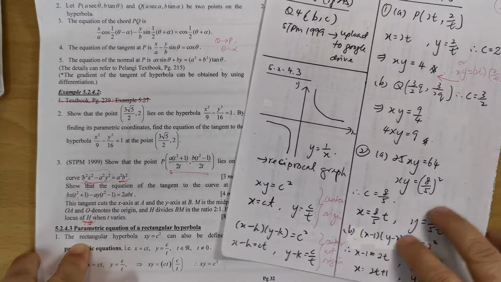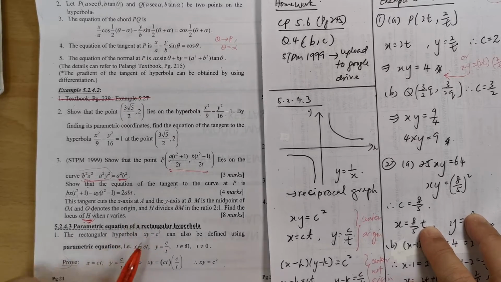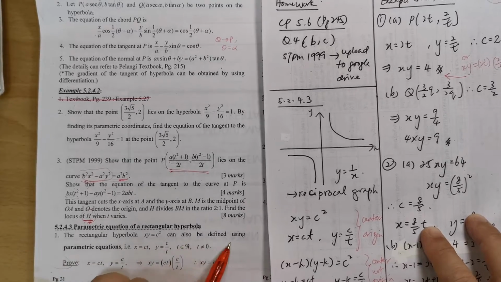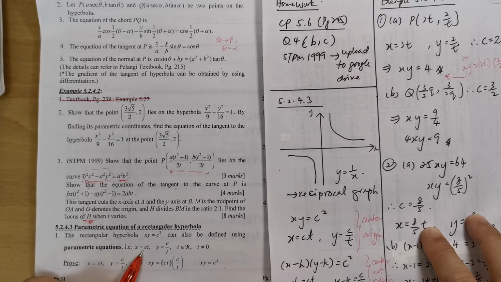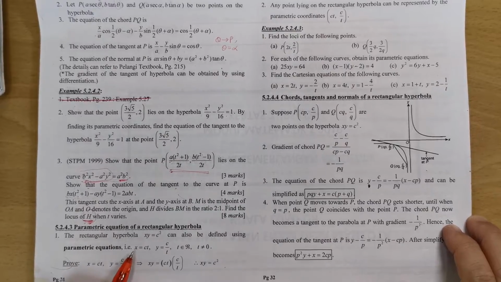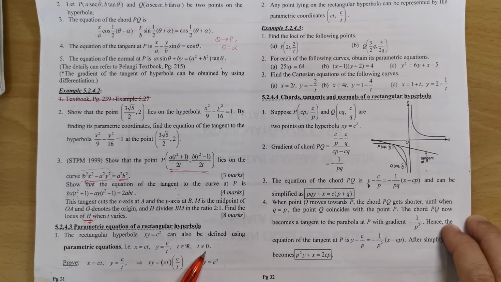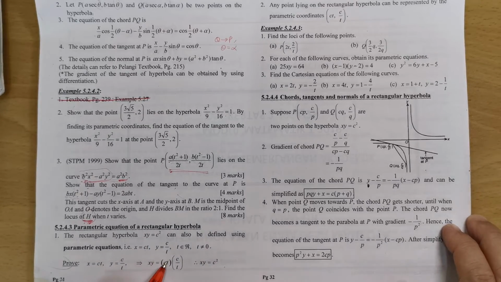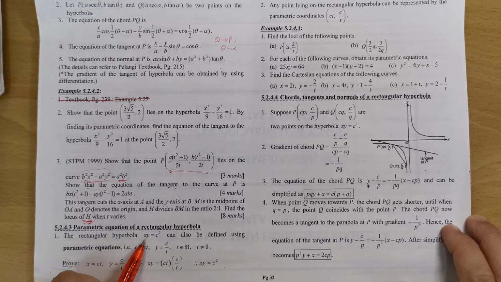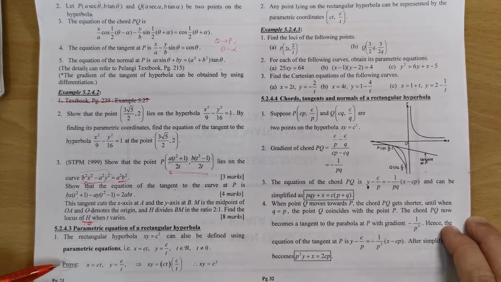For the rectangular hyperbola, the standard form of the equation will be xy equals c squared. It can also be defined using the parametric equation. This is the parametric equation for the rectangular hyperbola, and only the rectangular hyperbola: x equals ct and y equals c over t. T can be any real number but not 0, because y is c over t. And c is from the standard form, xy equals c squared.